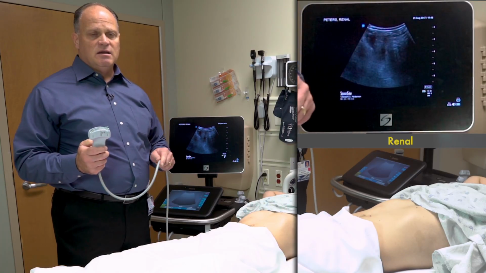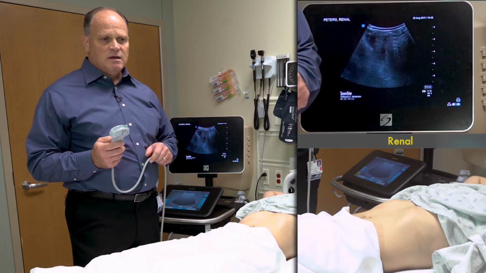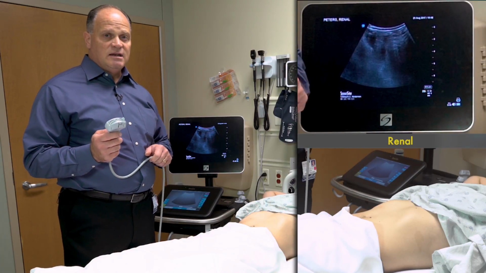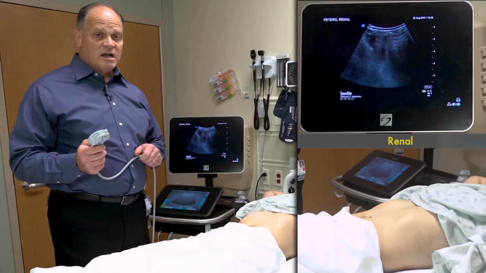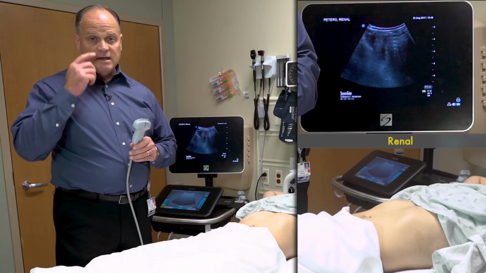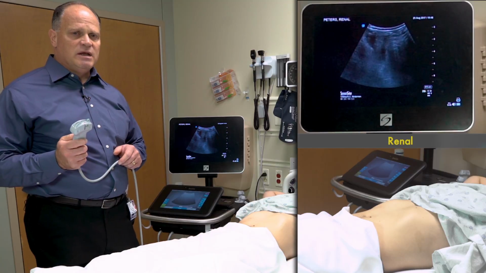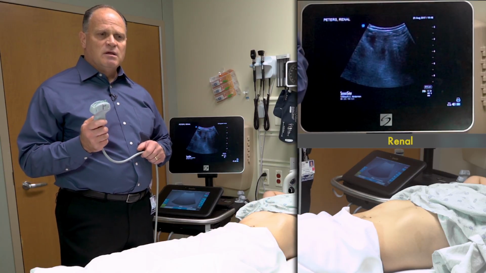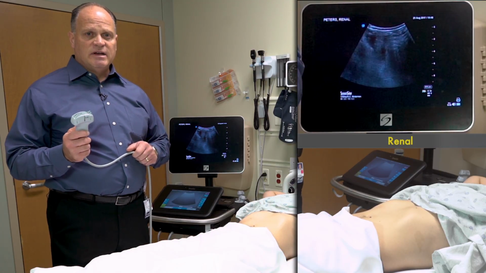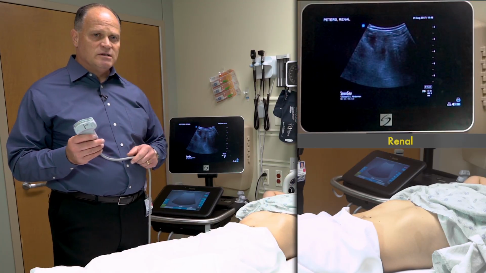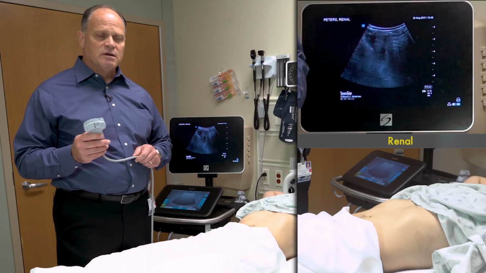As we said in the course material, we see stones only when they're in the kidney, or when they're in the proximal ureter, or if they're in the distal ureter down near the bladder. But the ureter being a retroperitoneal structure behind the bowel gas, it's very challenging to see stones elsewhere. So we focus in two regions when we're doing renal ultrasound.